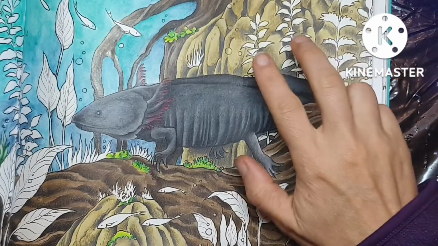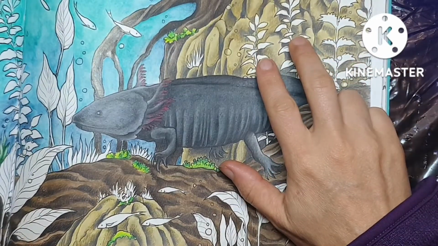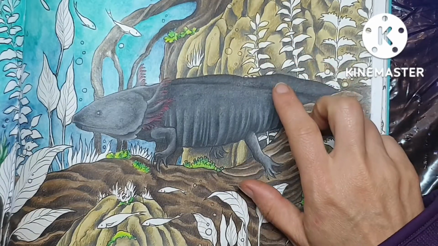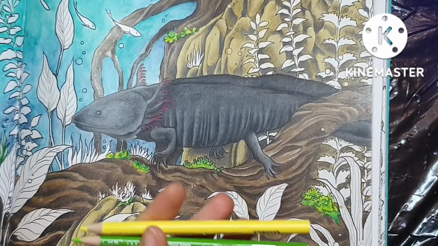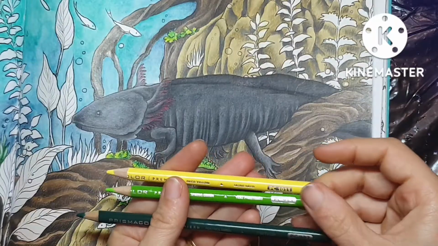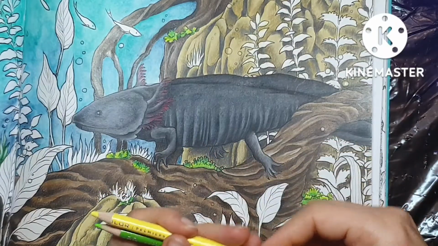Now, for this section, I used PC1011, PC913, and PC907. I probably used a whole lot of the greens, almost most of the greens you would probably find I would have used. And I think 907 is a peacock green, yeah. So you're going to use deco yellow, spring green, and then peacock green.